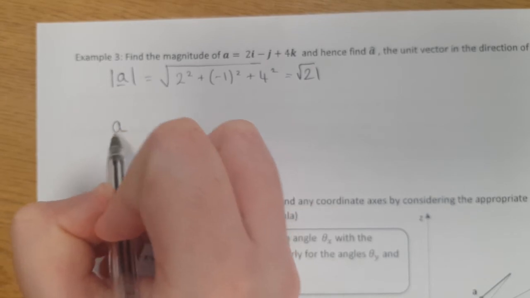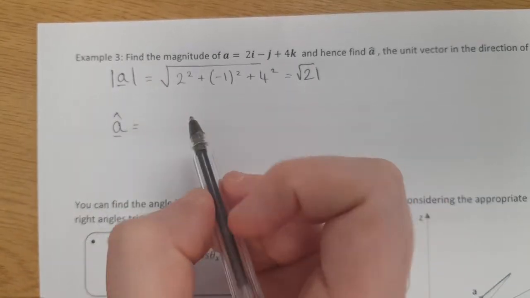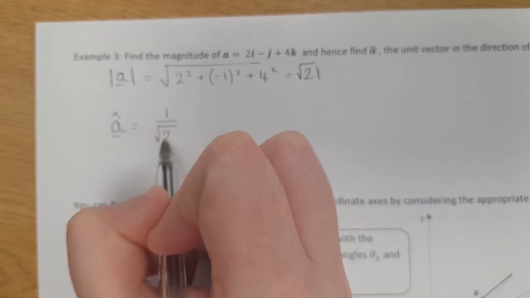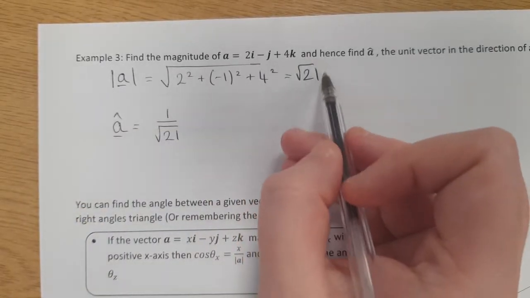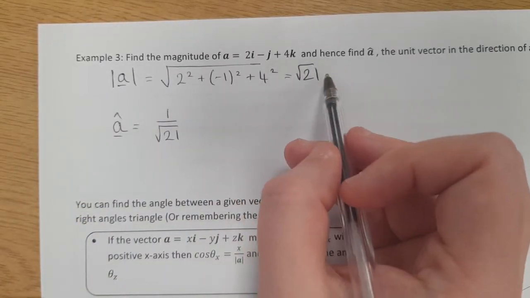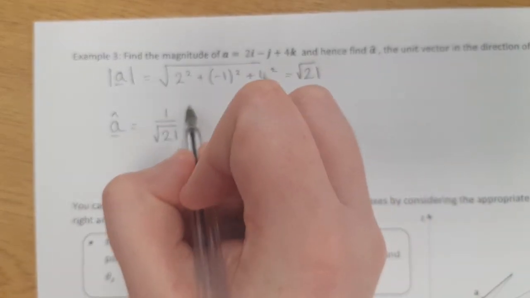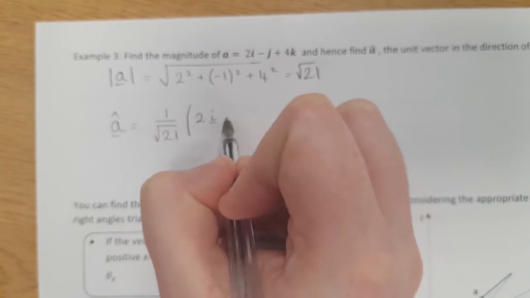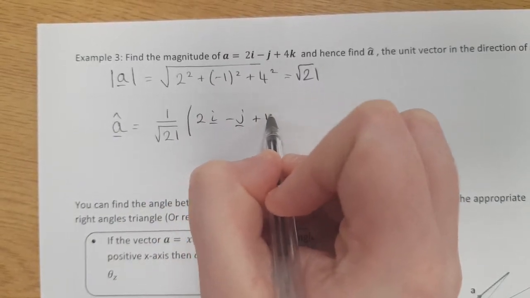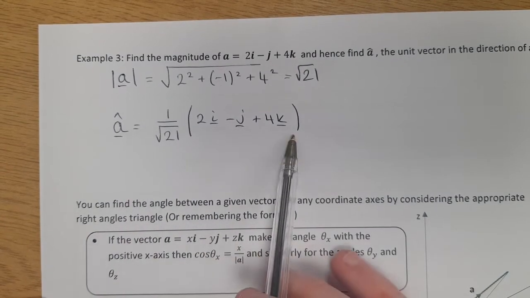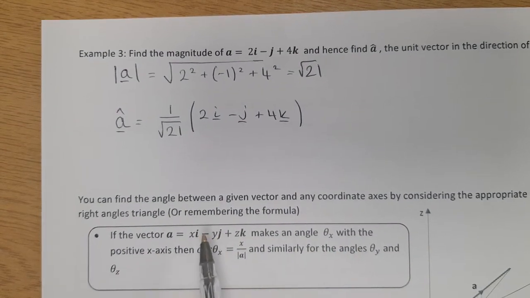And then hence find a hat, or the unit vector in the direction of a. So the unit vector is that you're going to want 1 over root 21. This is the length, don't forget, of our vector. If I want this length to become 1, I do 1 over root 21 times our vector, so 2i minus j add 4k, and that's it. That's my unit vector for a.